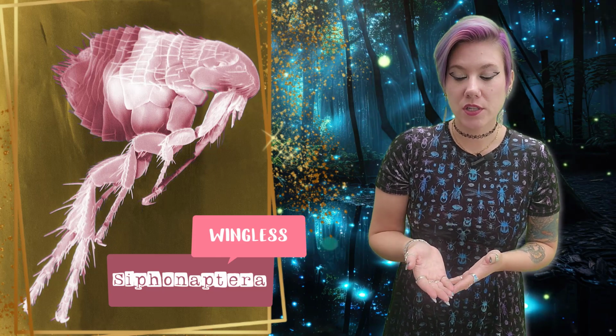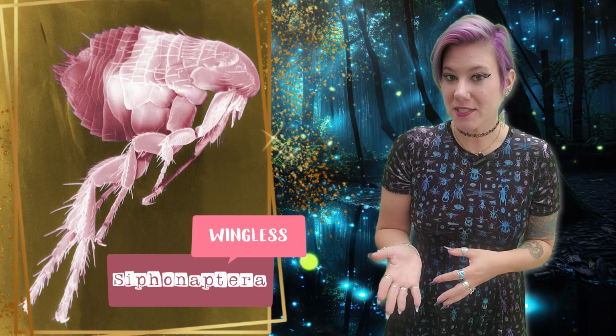The fleas are in the order Siphonaptera, and by this point, we've done this a few times. I'm sure you're like, "ptera means wing," and it does, and you'd be so close, friend, so close. But in this case, we're actually looking at the first root, aptera, which means wingless. The A in this case is important. We even use this word to describe insects. Apterous insects are those without wings.